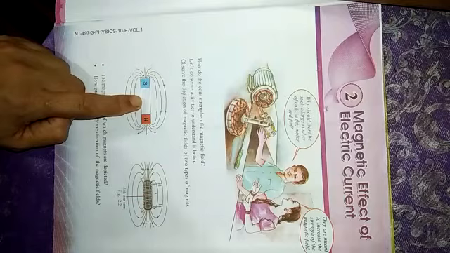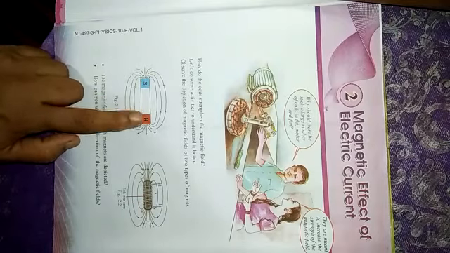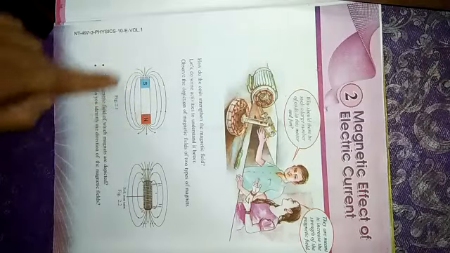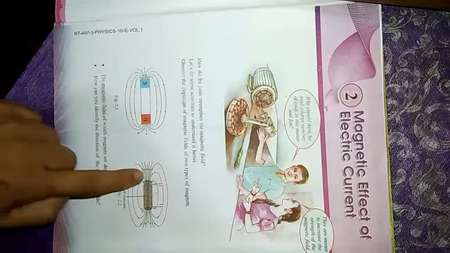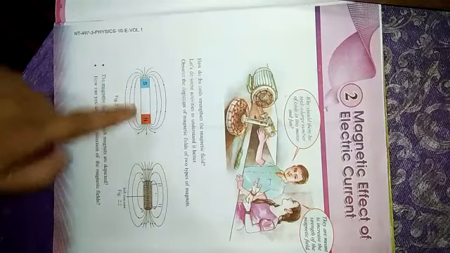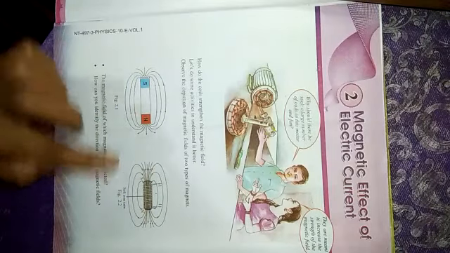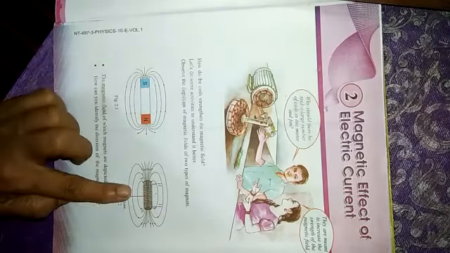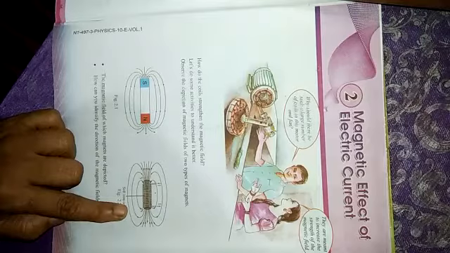I explained the bar magnet and different shaped magnets, and in that the bar magnet's picture is given here. Around it some lines are represented, and the same kind of lines are here too. So what are they? That we are going to discuss now. What are these lines? How can we draw these lines? What is the use of these lines? The properties of these lines, that we are going to discuss now.